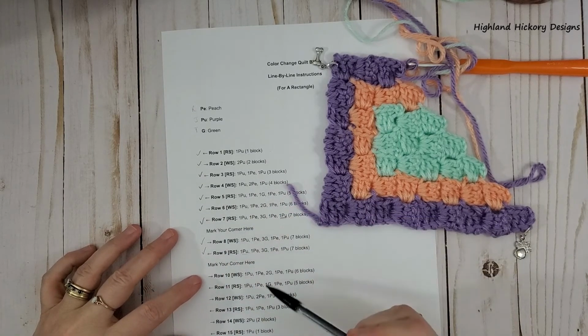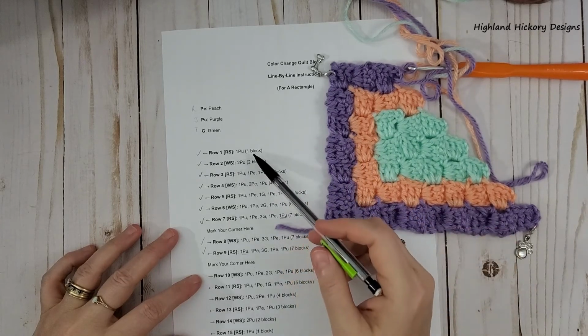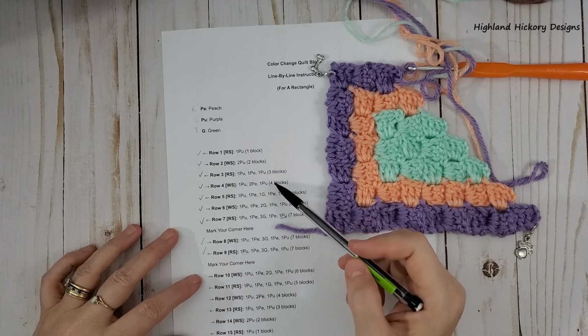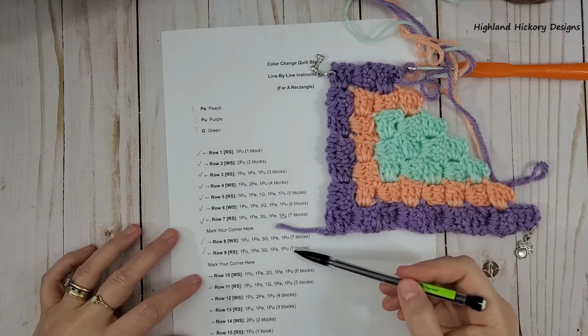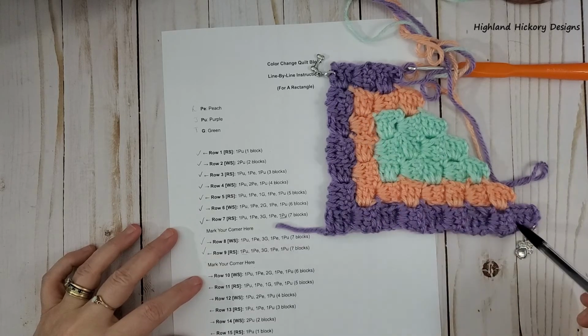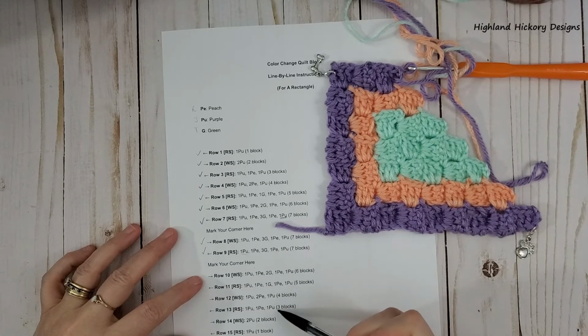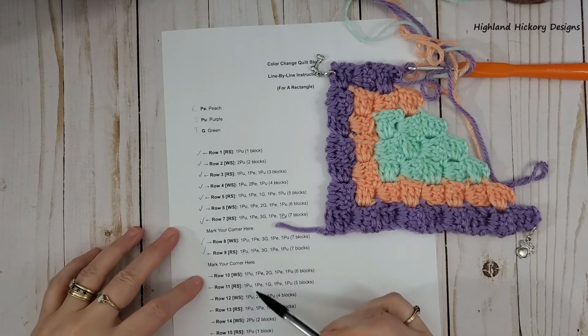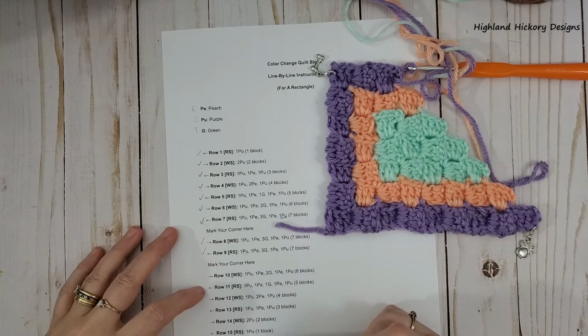Now, since both of your corners are made, there will be no more increasing. You will only decrease for the remainder of the pattern. So while you're increasing, the blocks will always increase by 1, 3, 4, 5, 6, 7, while in between the corners they will stay the same. And after your corners are complete, then the number of blocks will decrease by 1, 6, 5, 4, 3, 2, 1, until you reach the last corner. So I'm going to go ahead and finish up the remainder of this rectangle, and we'll go over the last section of instructions.